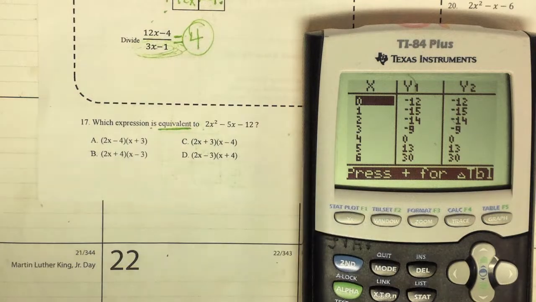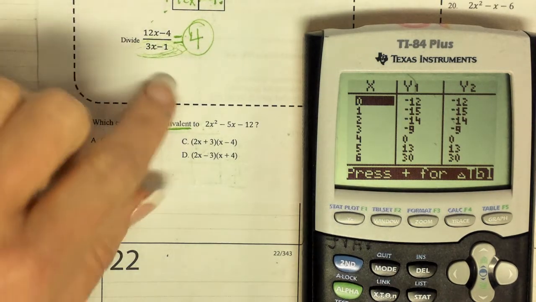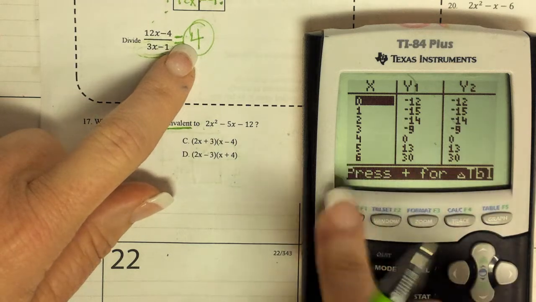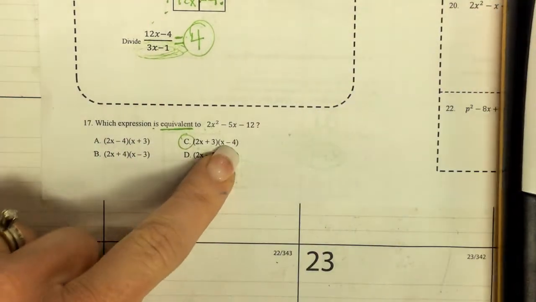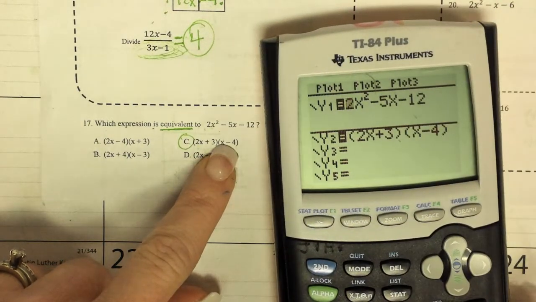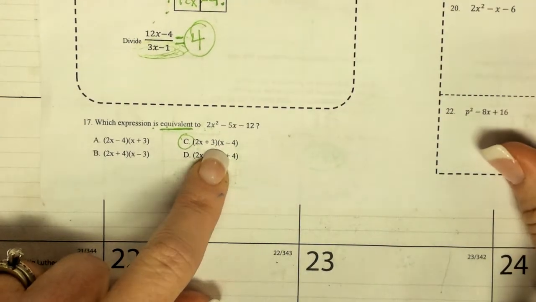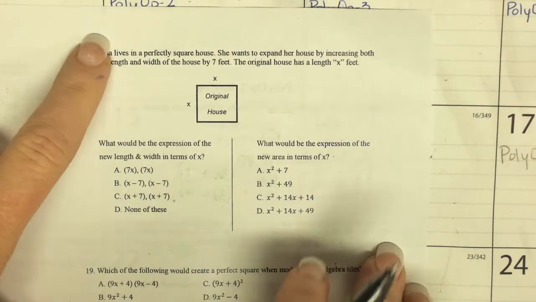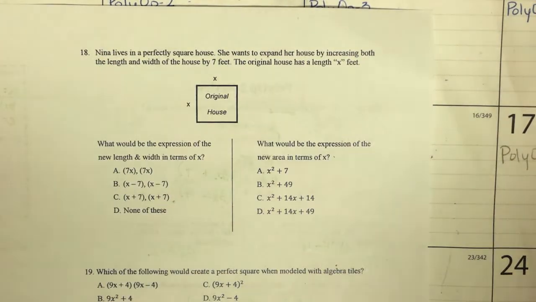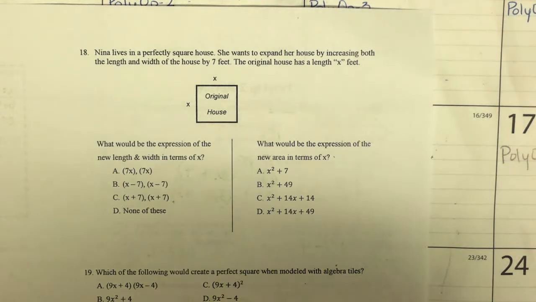What do y'all notice? Look up at the screen. Okay, so that means my factors are C. 2x plus 3 and x minus 4. Good job, guys. All right, can we go on to number 18? Yes. Okay, shh. I love y'all's excitement. I love it.